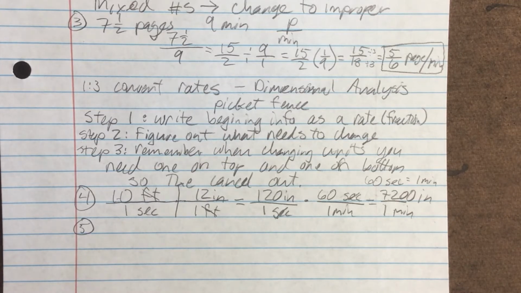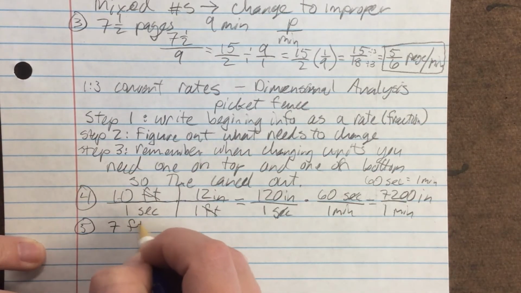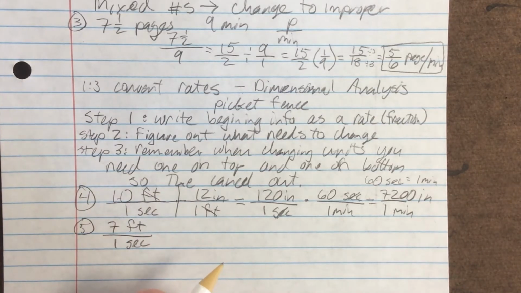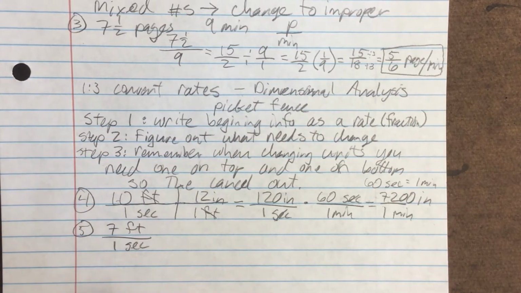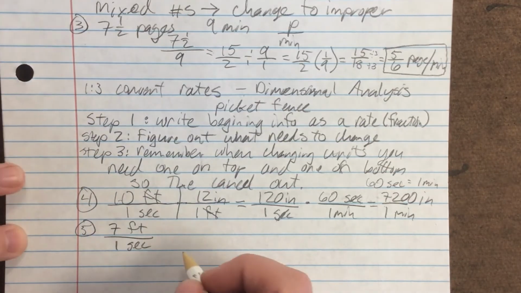Let's see. Marvin walks at a speed of 7 feet per second. So that's our first fraction. So we've got 7 feet per 1 second. Okay, how many feet per hour is this? So this time we're going to leave feet where it is, and we're going to change seconds to hours, but that's going to take 2 steps.